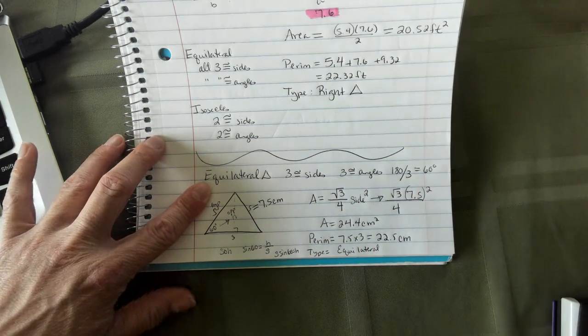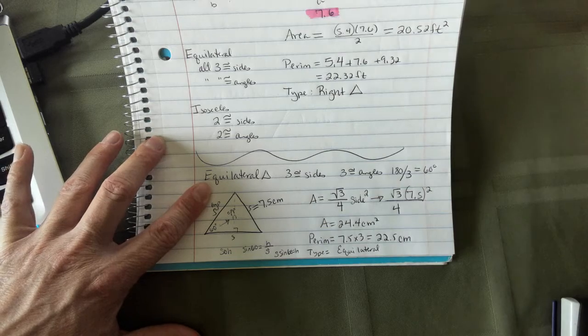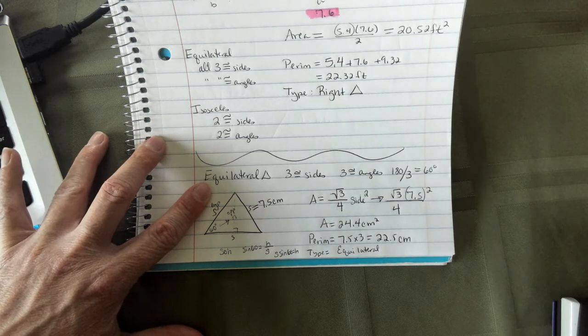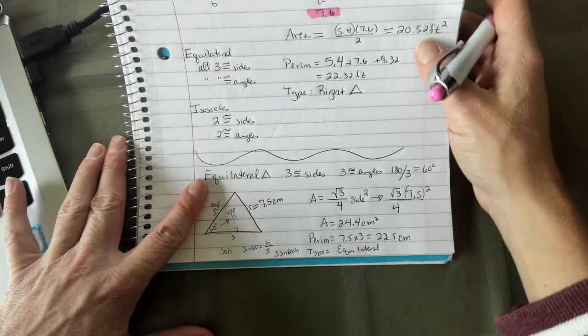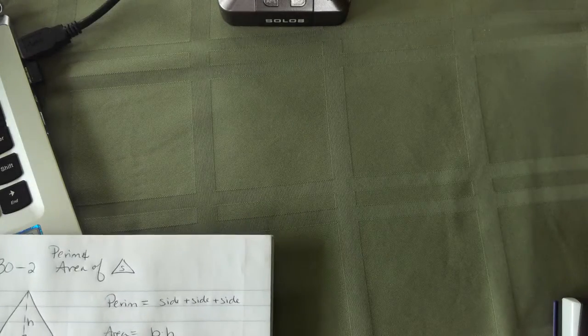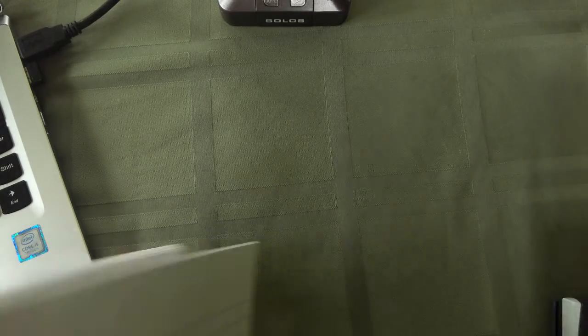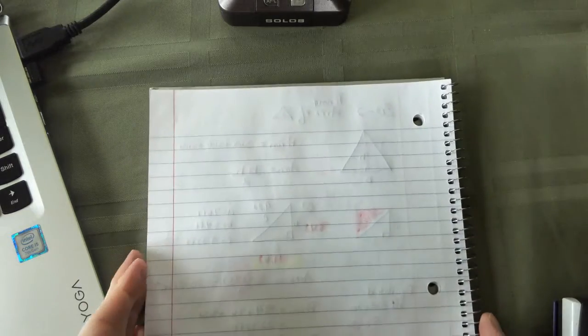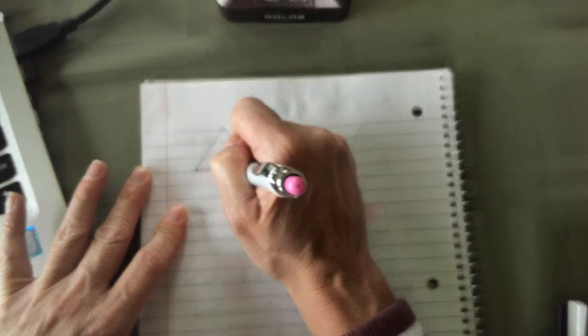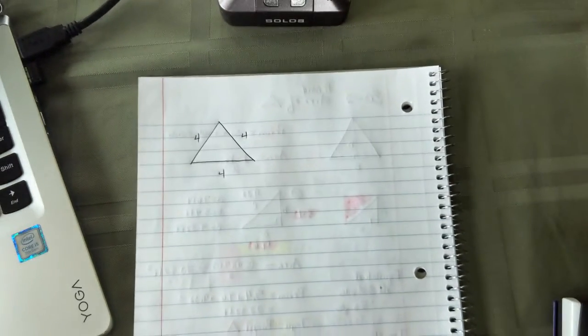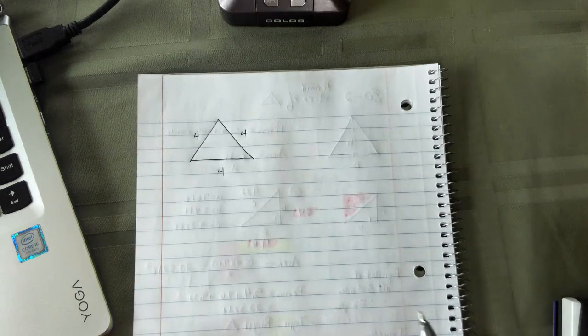Okay, this is where I want to pause and ask, all right, tell me what that did for you. Does it all make sense? How can I help you with it? But instead, I'm just going to do another example. This is not in your assignment. I'm going to flip my page over and create one. Give me a number. And we're going to go with 4. And I'm going to tell you that that is an equilateral triangle.